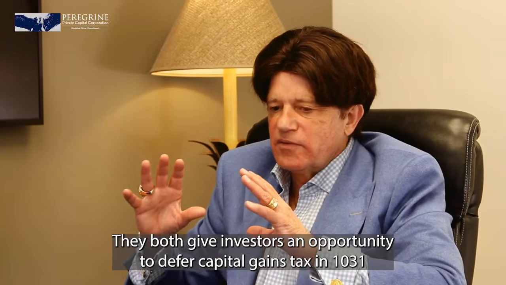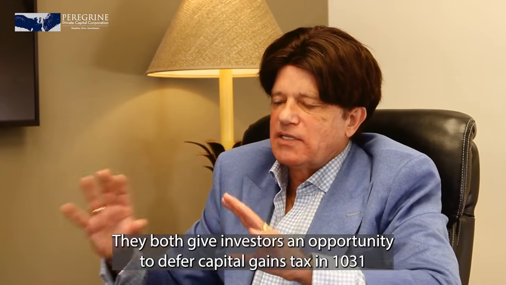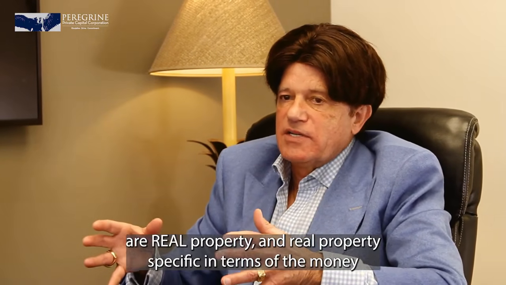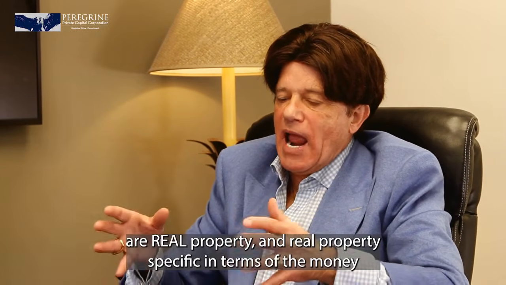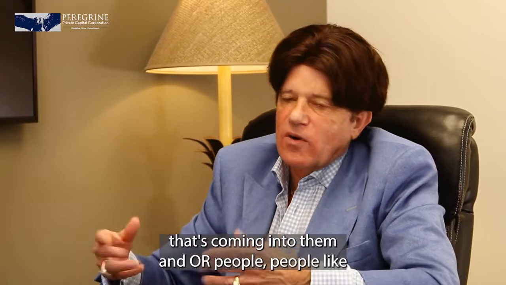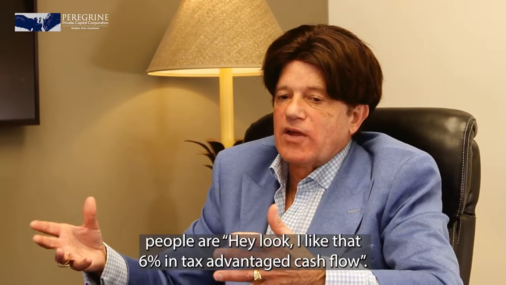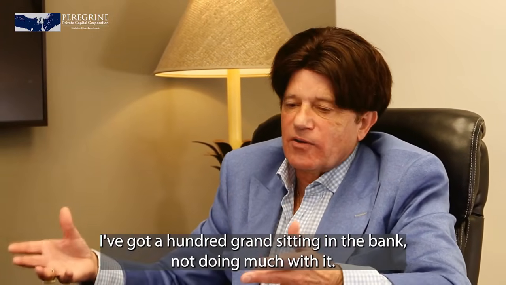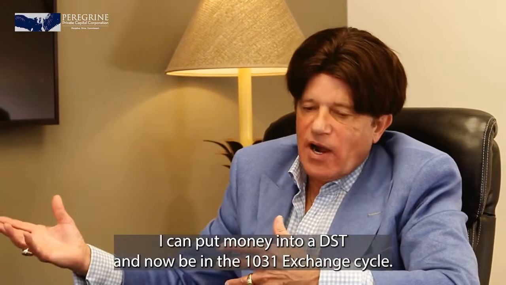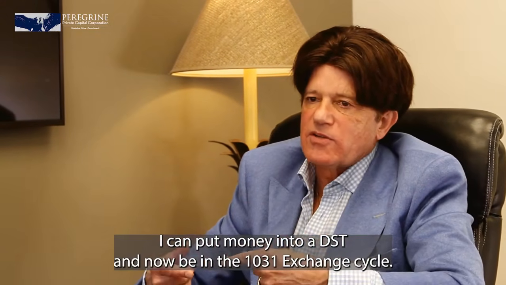They both give investors an opportunity to defer capital gains tax in a 1031 exchange. Obviously, DSTs are real property specific in terms of the money that's coming into them. People say, hey, look, I like that 6% tax advantaged cash flow. I've got $100,000 sitting in the bank, not doing much with it. Liquidity isn't an issue. I can put money into a DST and now be in the 1031 exchange cycle.